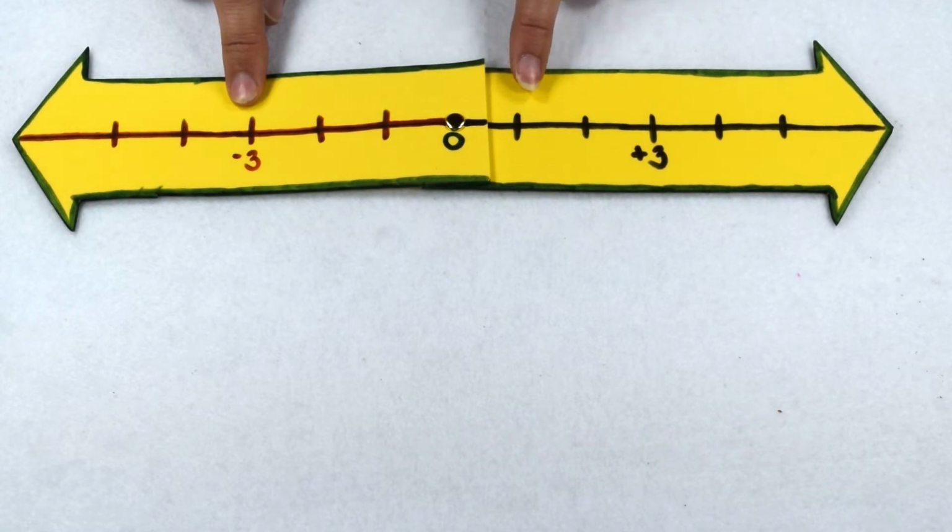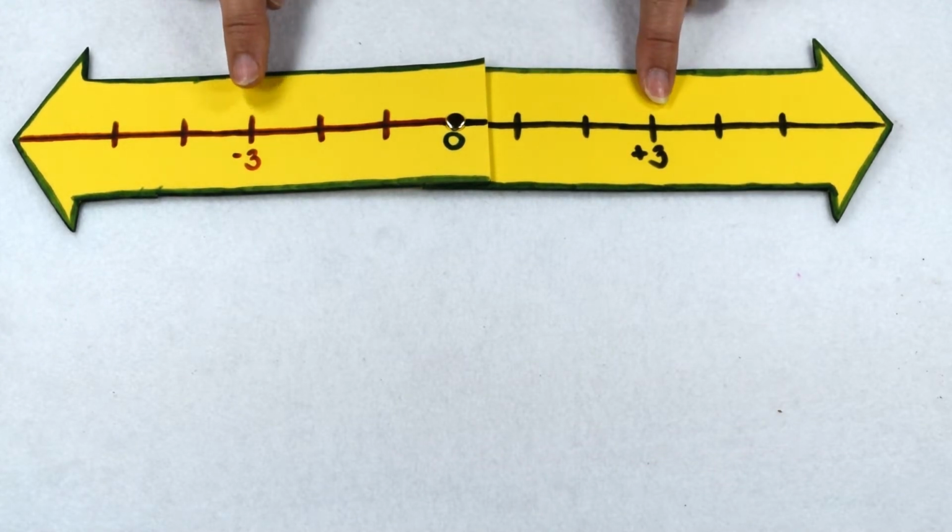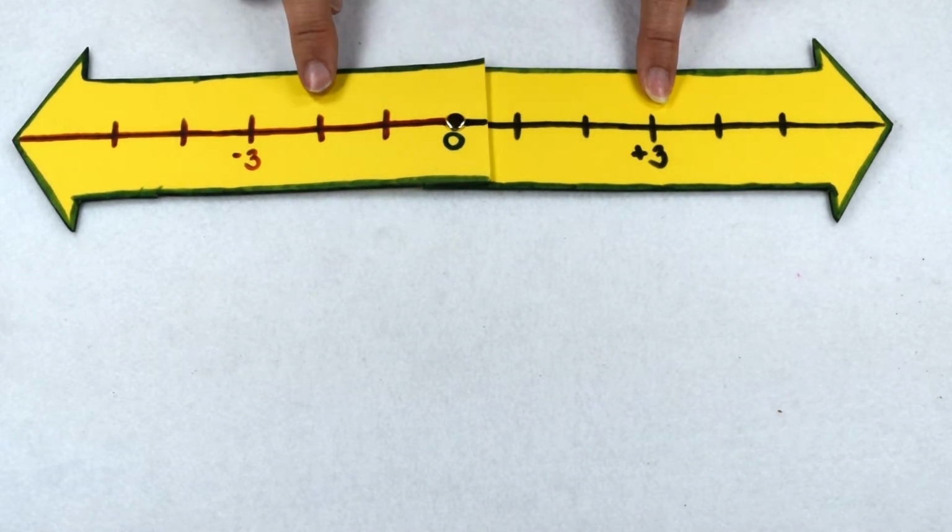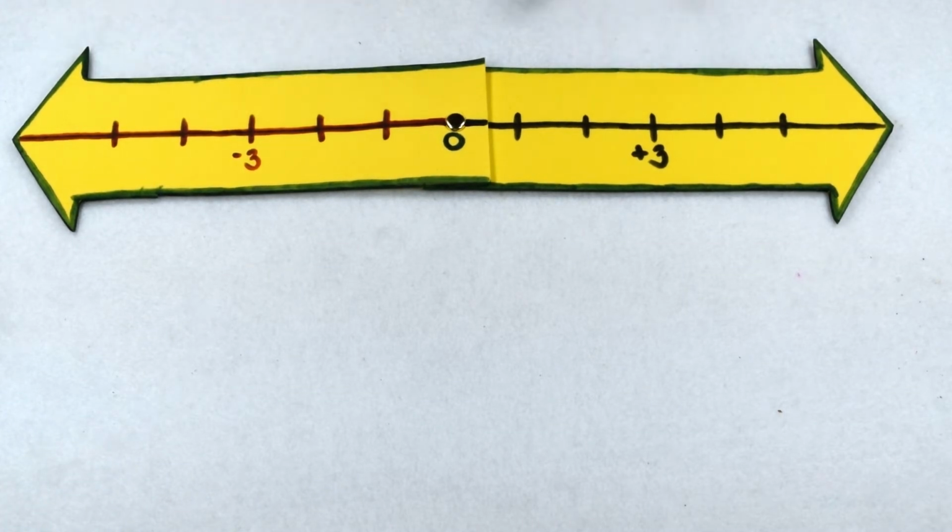So positive 3 is located 3 places to the right of 0, and negative 3 is located 3 places to the left of 0. Anytime I add opposite values together, they should give me a sum of 0. If I add negative 3 plus positive 3, it's always going to equal 0, and the same would be true for any other set of opposite values.